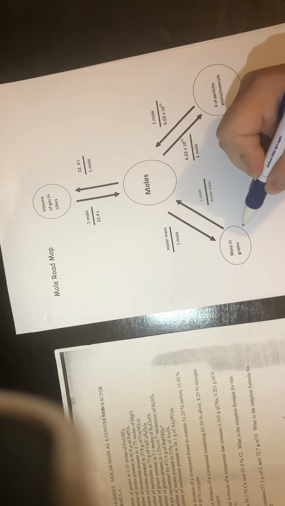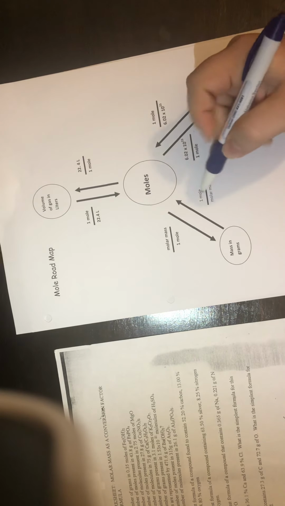The way that you're going to read this is that if you want to go from moles to mass in grams, you will use this arrow right here, which is molar mass over moles. If you want to go from mass in grams to moles, you will use this formula, which is 1 mole over your molar mass, which you get from the periodic table.